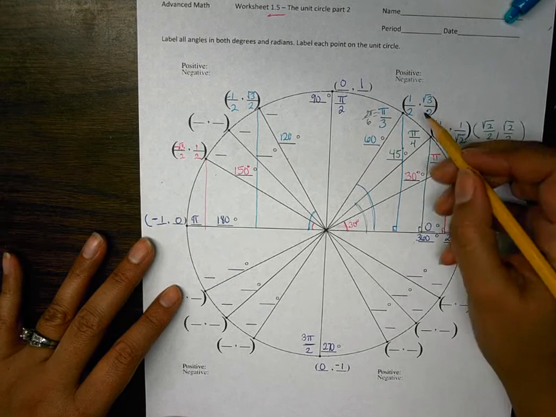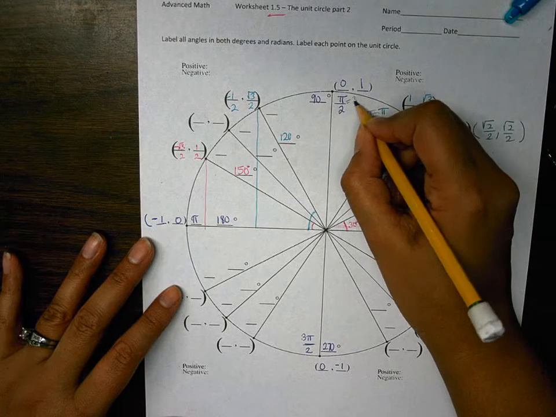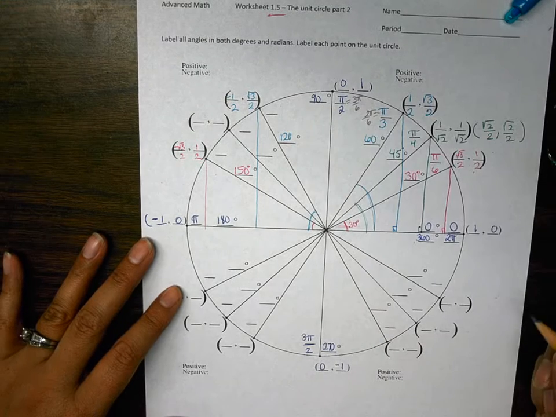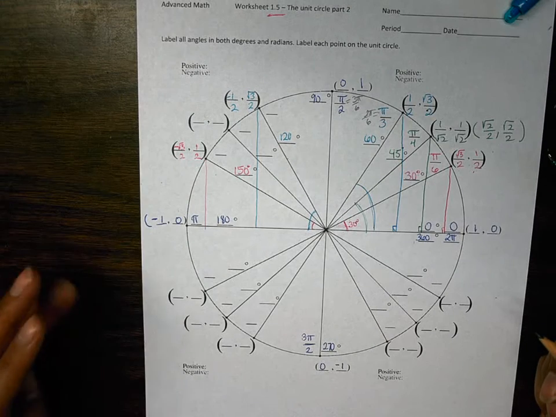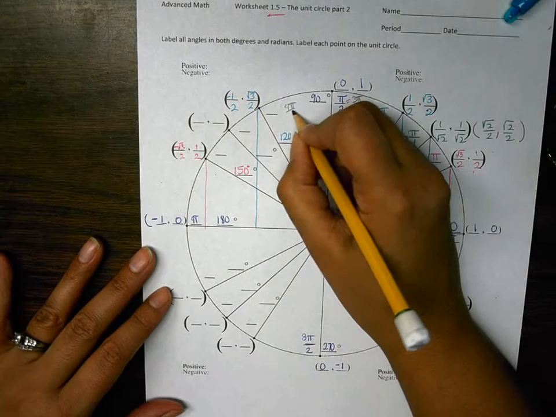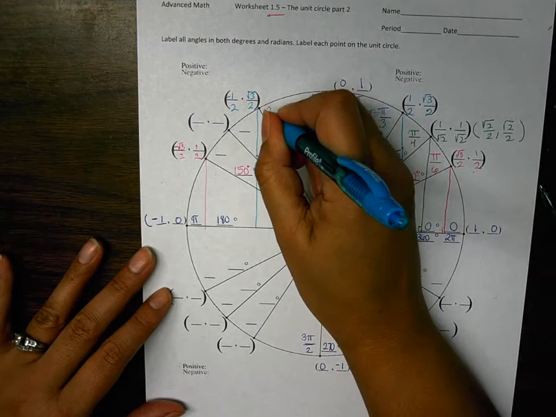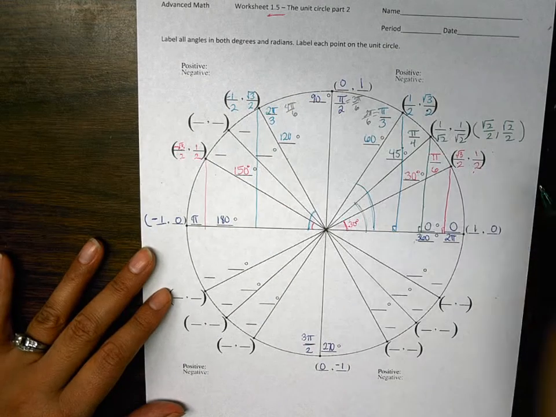Yes? And what's 2 pi over 6 plus another pi over 6? And is that equivalent? Yes? And what's 3 pi over 6 plus another pi over 6? 4 pi over 6. And can I reduce that? What is it reduced to? 2 pi over 3. And so that's how you get that radian there.